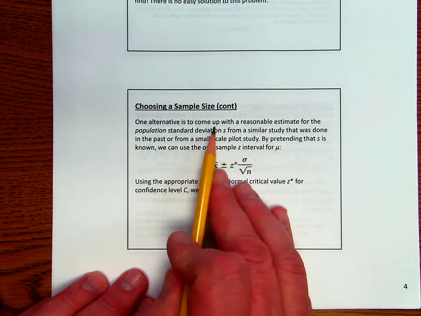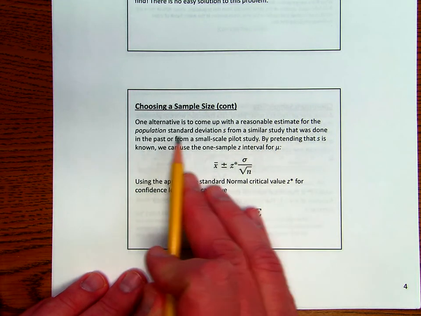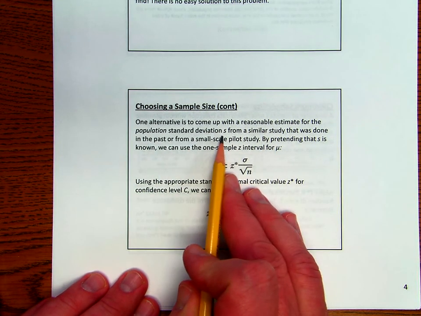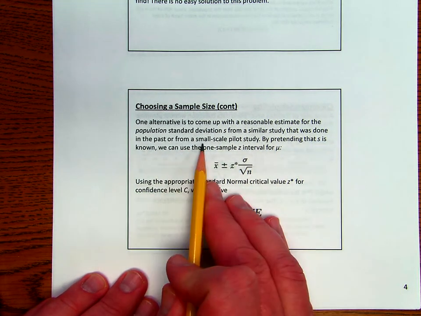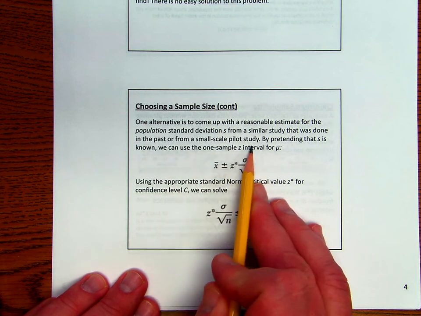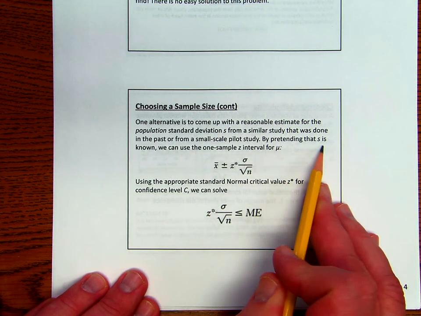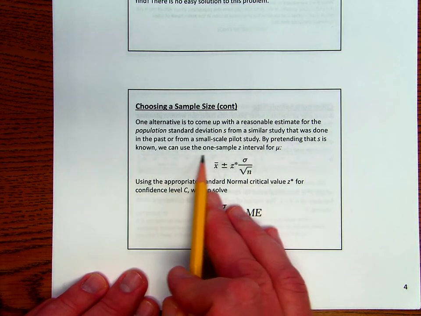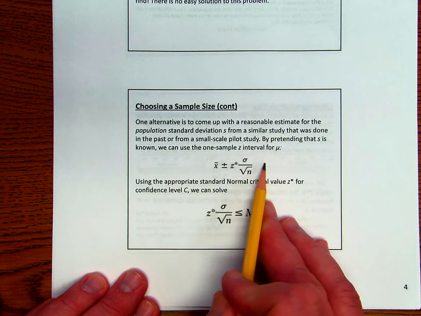One alternative is to come up with a reasonable estimate for a population standard deviation, S, from a similar study that was done in the past, or from a small-scale pilot study. By pretending that S is known, we can use the one-sample z interval for mu.